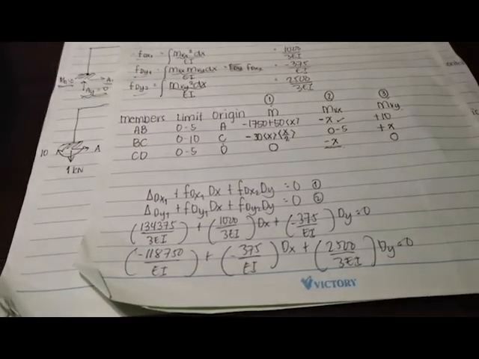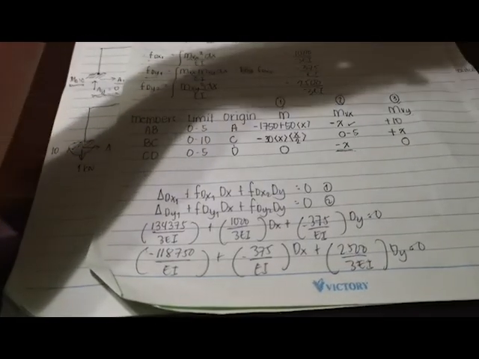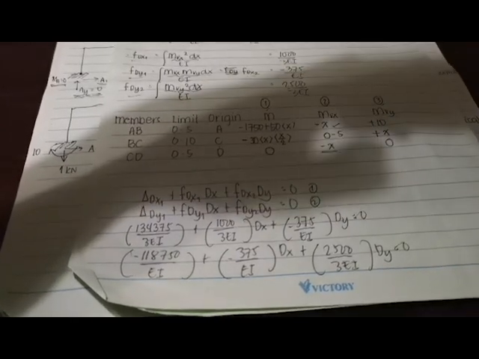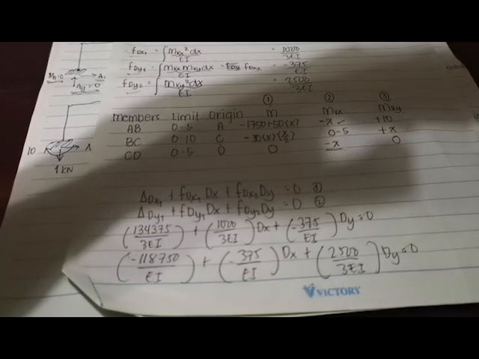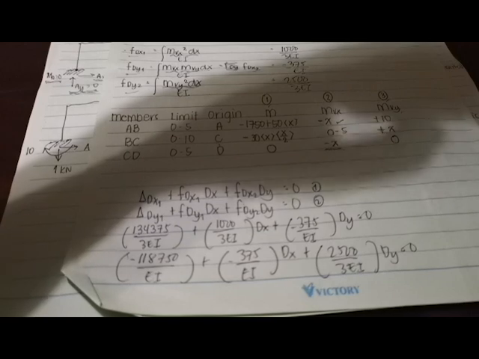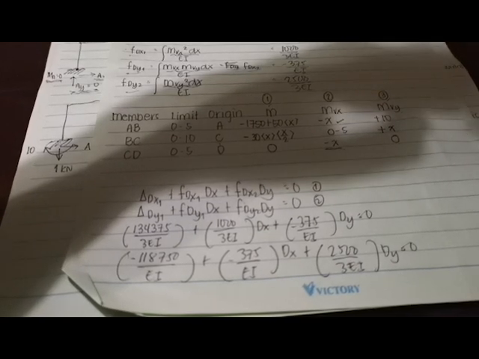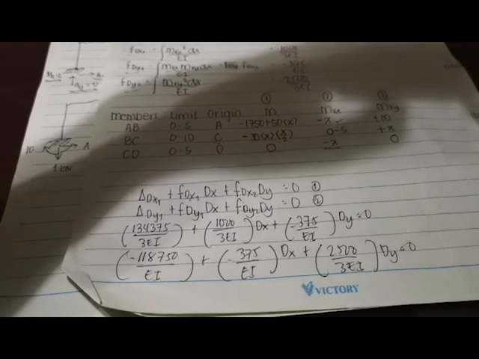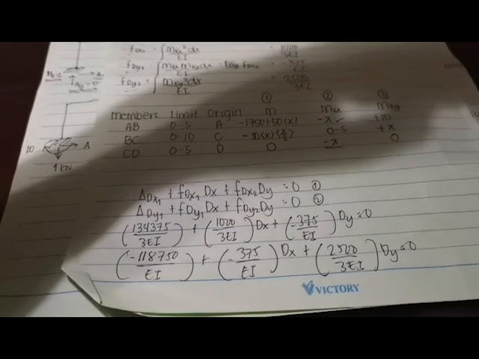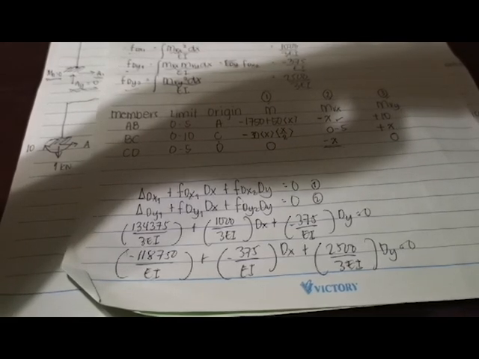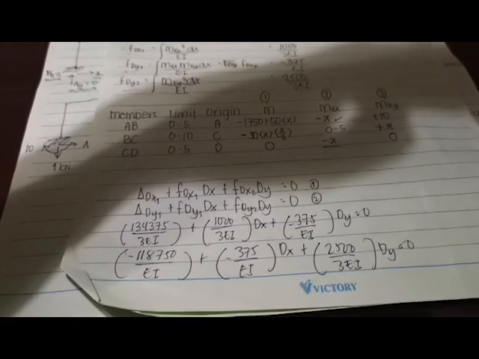So we input everything on our calculator, mode 5.1. So 1,000 over 3. All the EI will be cancelled, by the way. Negative 375. Negative 134,375 divided by 3. The next, negative 375, 2,500 divided by 3 EI, then this will become positive 118,750.